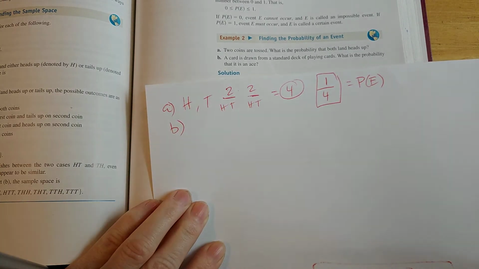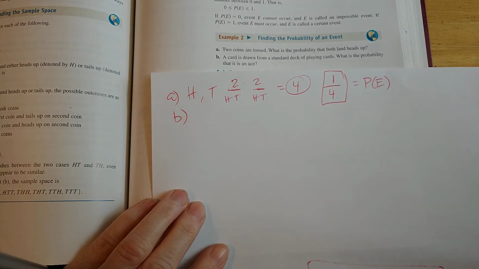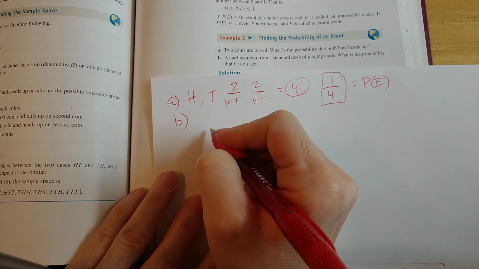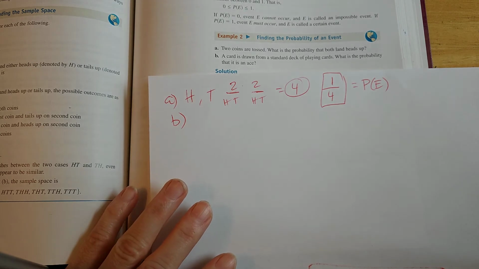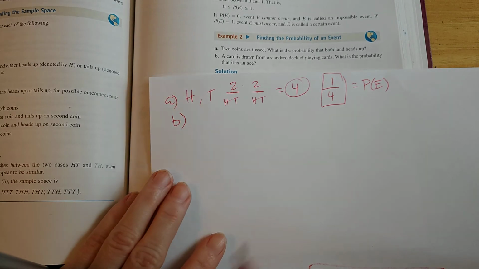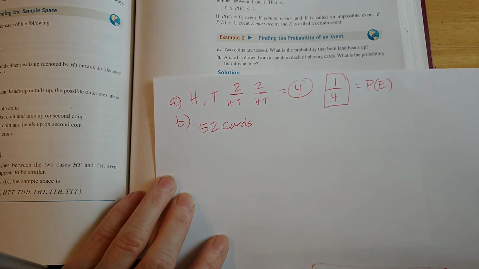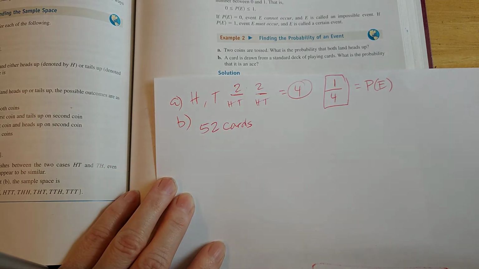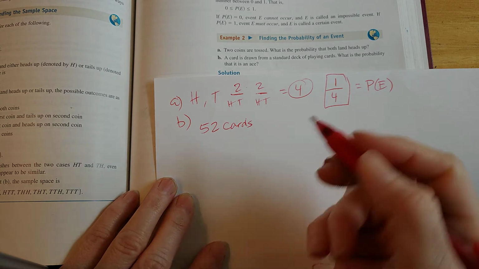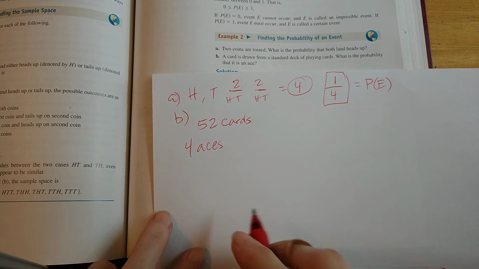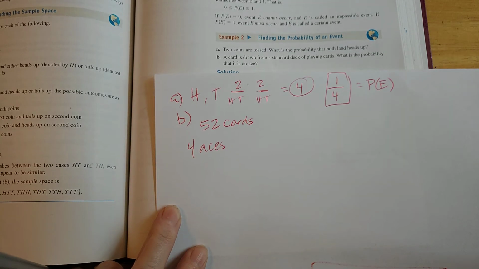Let's do B on example 2. A card is drawn from a standard deck of playing cards. What is the probability that it is an ace? Okay, so how many cards are in a deck? If you don't know this, you should know it now because you're going to have to deal with card questions. There are 52 cards in a deck. We have 4 suits, and each of them has an ace, right? So we have 4 aces in the entire deck of 52 cards.